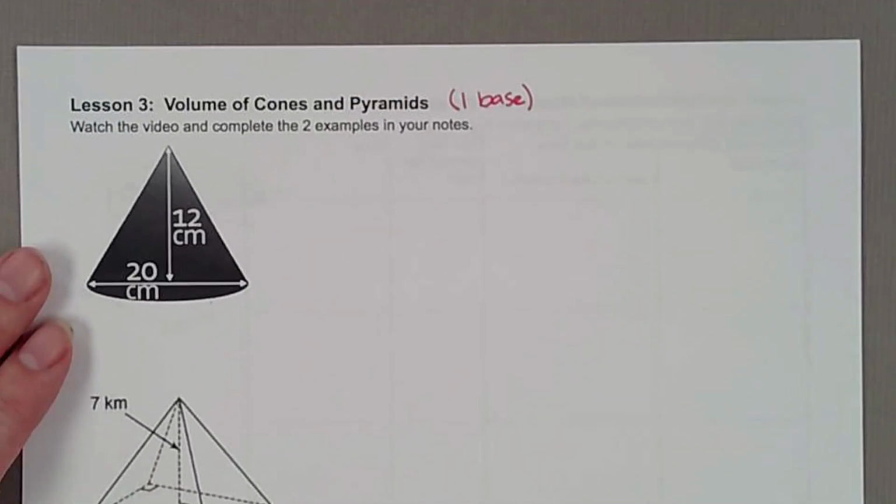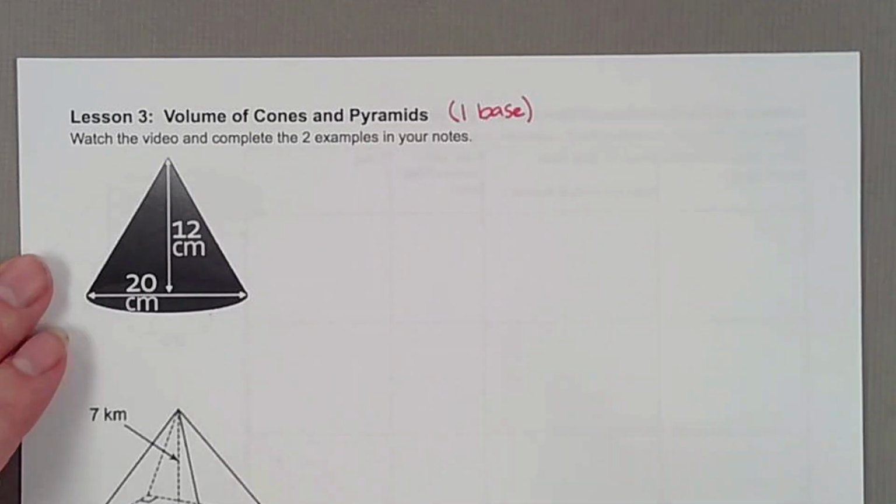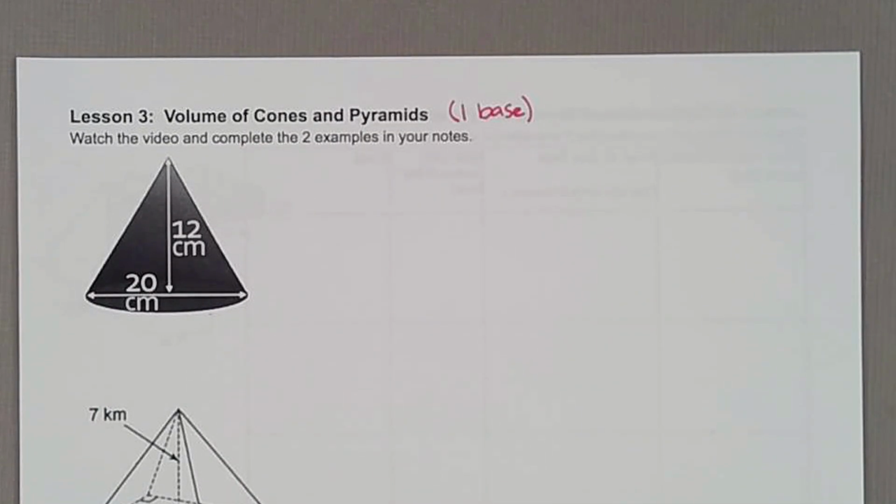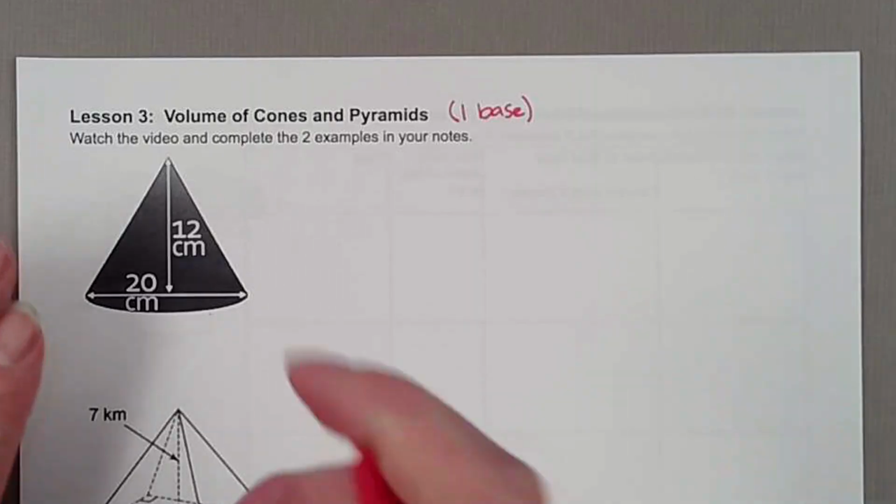Again, I would take these notes while you're watching the video. If you need to pause, feel free to do that. Also have your calculator next to you so that you can do the problems along with me.